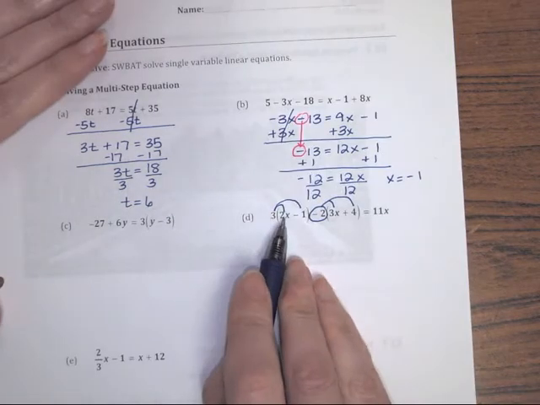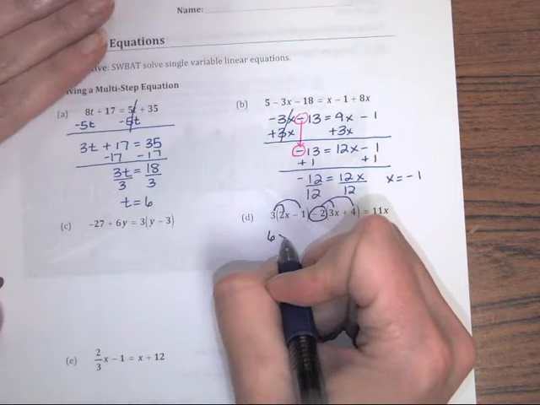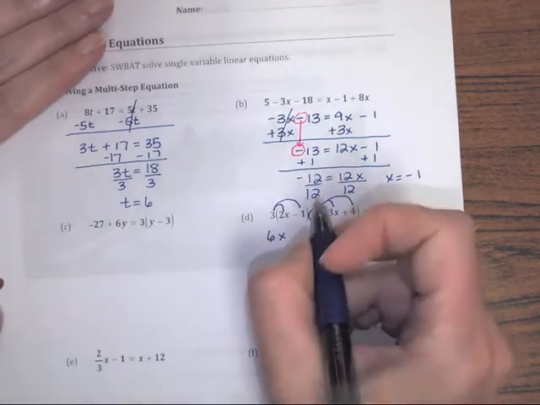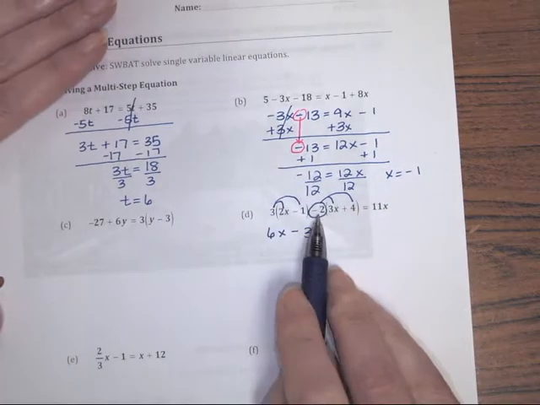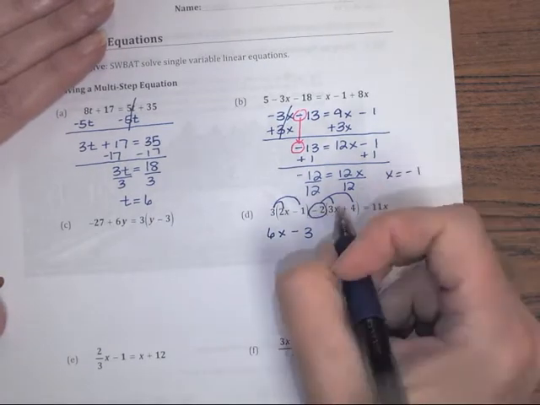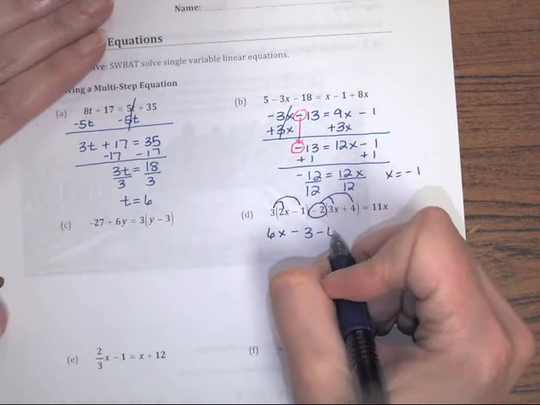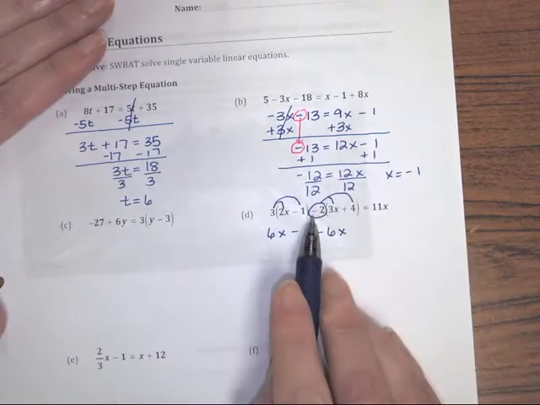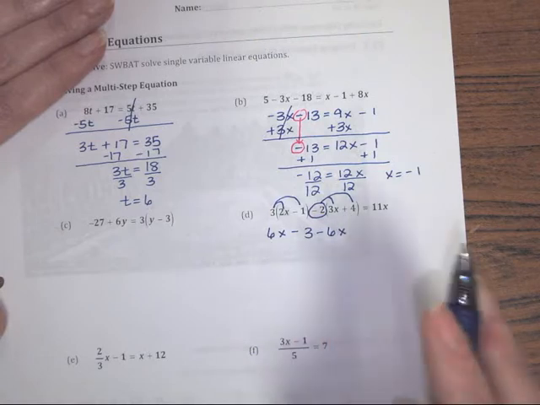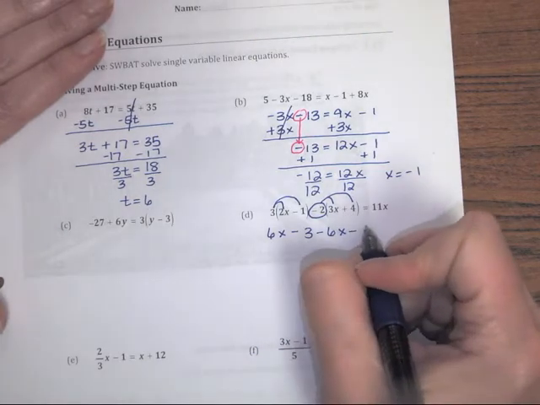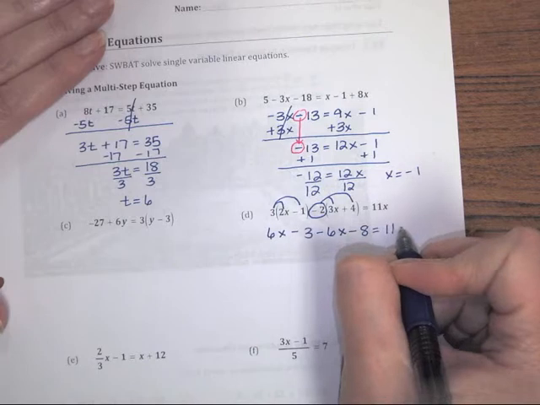So right here, 3 times 2x gives me 6x. 3 times negative 1 gives me negative 3, so minus 3. Negative 2 times 3x is negative 6x, so minus 6x. And negative 2 times 4 gives me negative 8, so minus 8. And that is going to equal 11x.